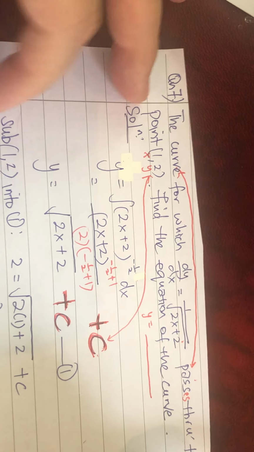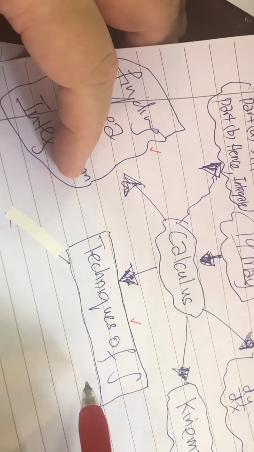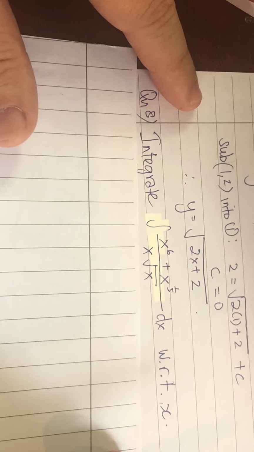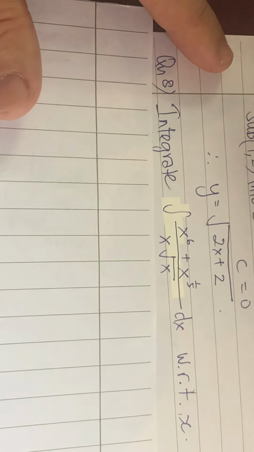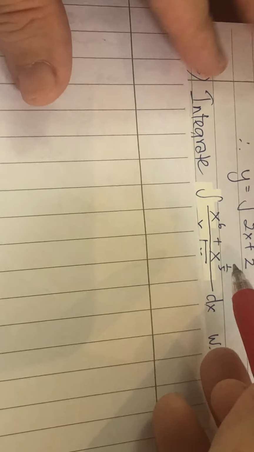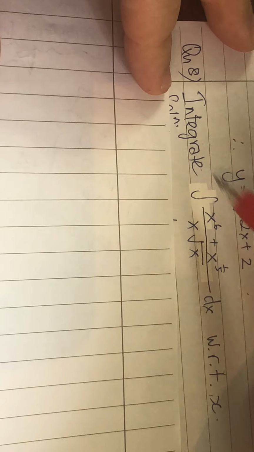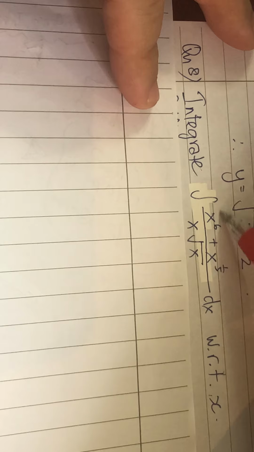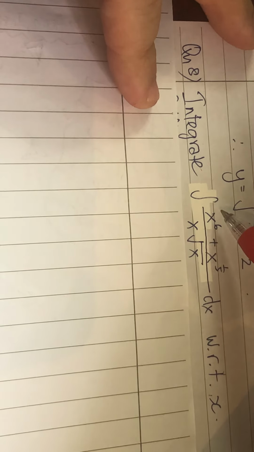Now we are moving on to the next kind, which is techniques again. Because we are new to integration, we have to do a little bit more on techniques. Integrate this with respect to x. Again, please take note, I keep repeating because of common mistakes over the years. Students see this, they use quotient rule. There's no quotient rule in integration.